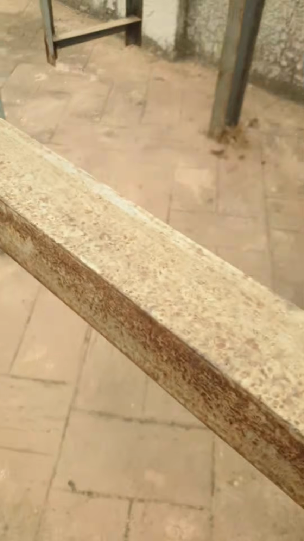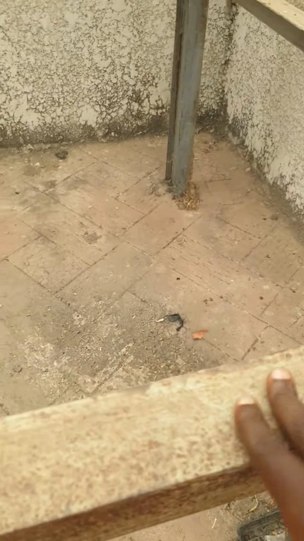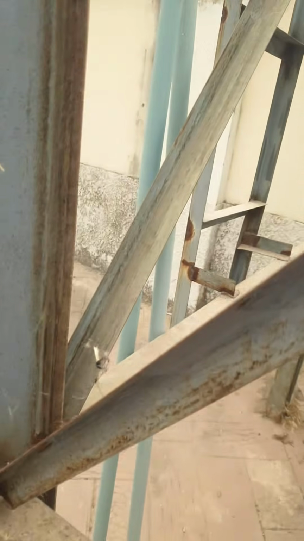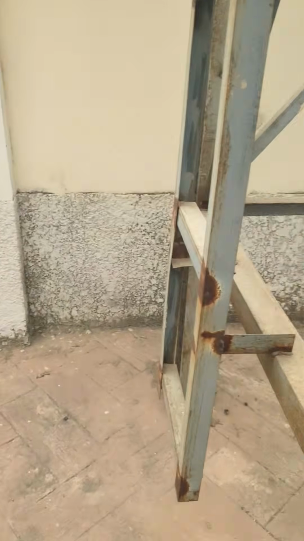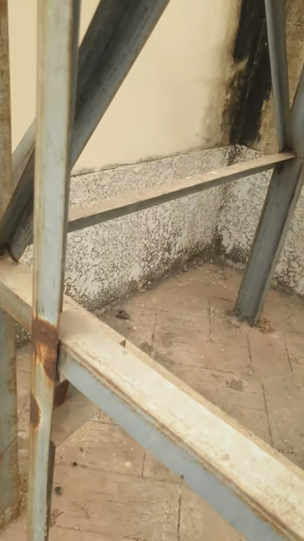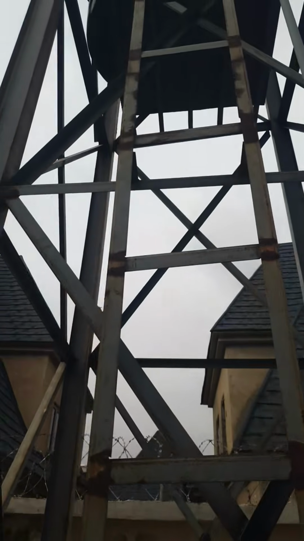I think this is another L section, this another L section, or we call it angle iron. Some people call it angle iron. And these are the steps that you can go up.